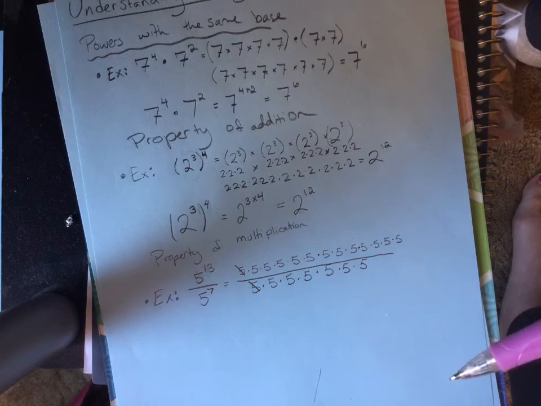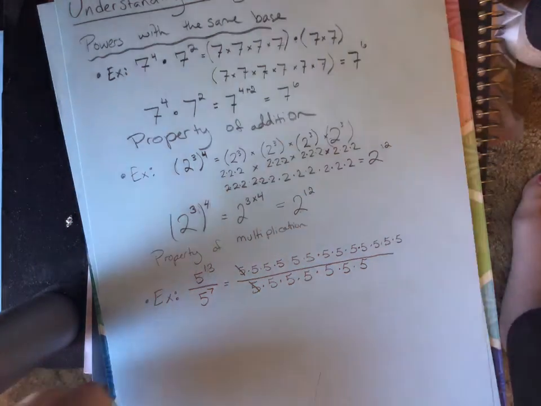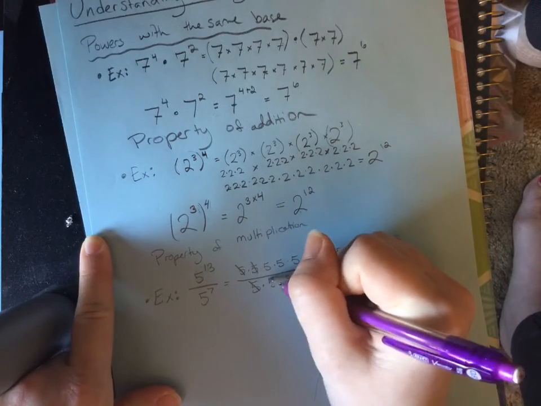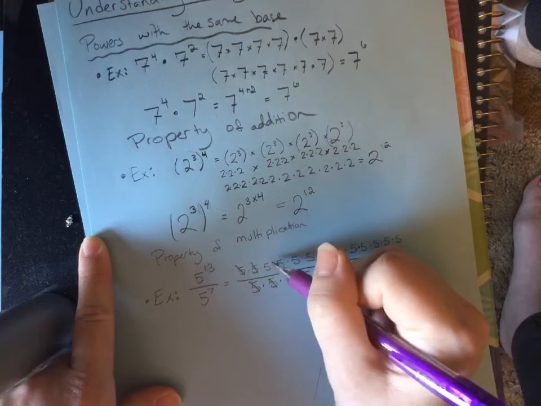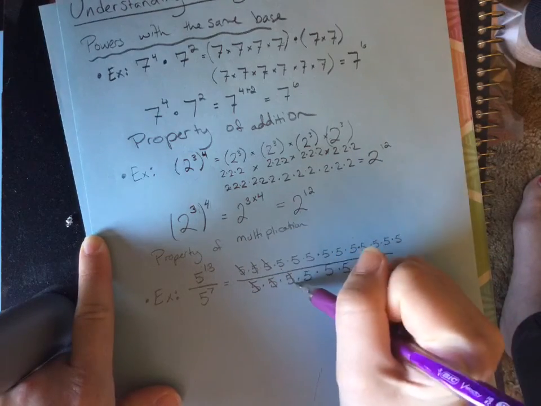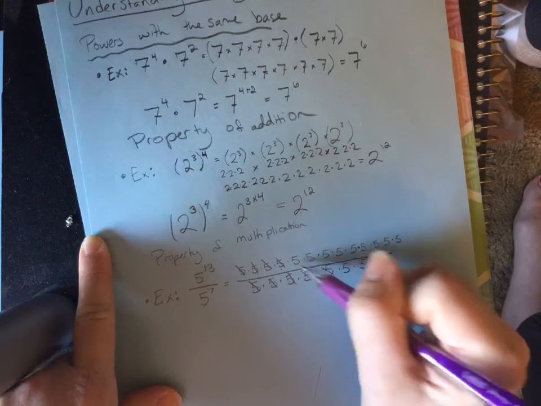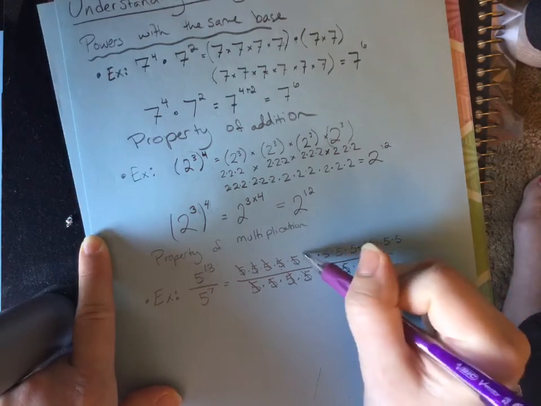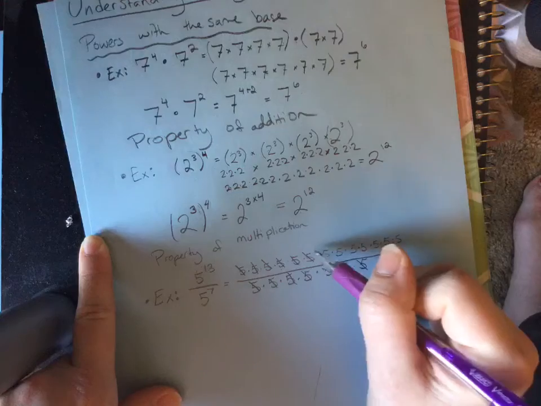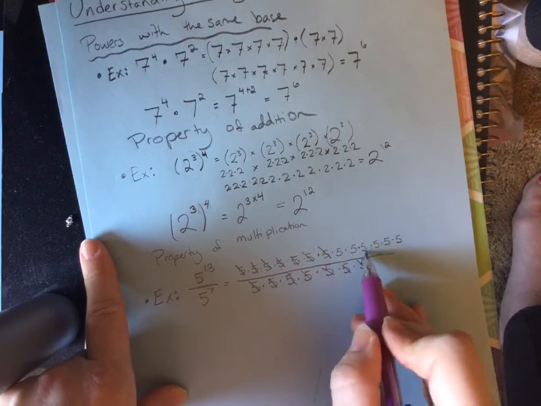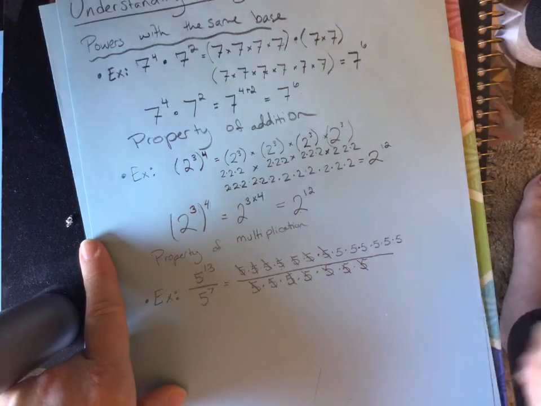Not 0. 5 divided by 5 is 1. All right? And I can do that with every 5 that's on the bottom. So that's 7 5s canceled out from the top. And I am left with 1, 2, 3, 4, 5, 6.